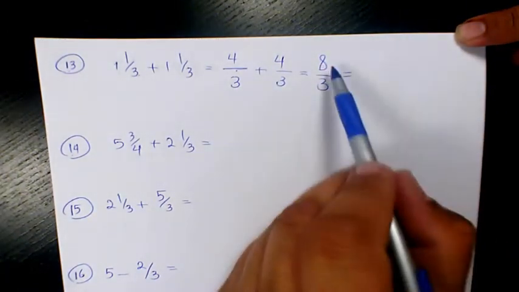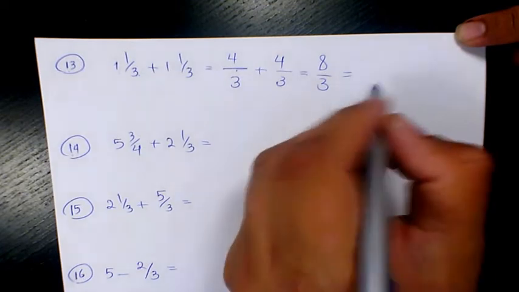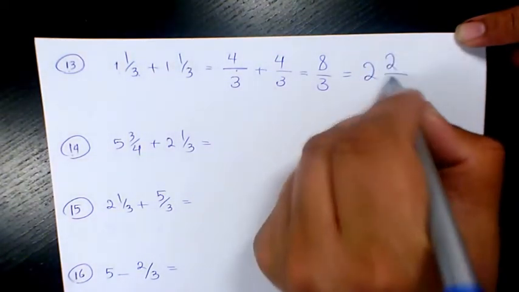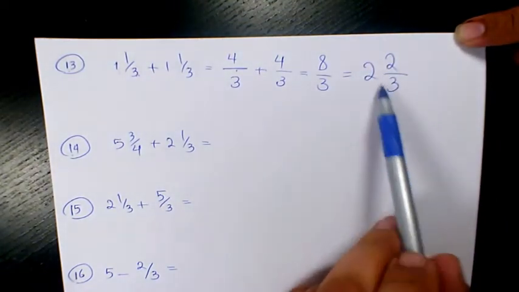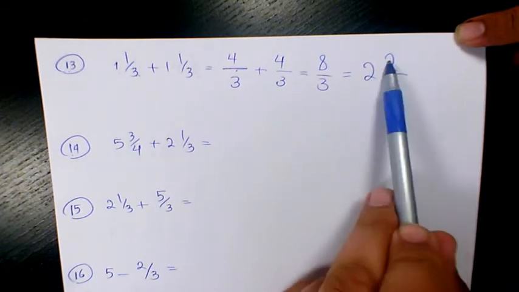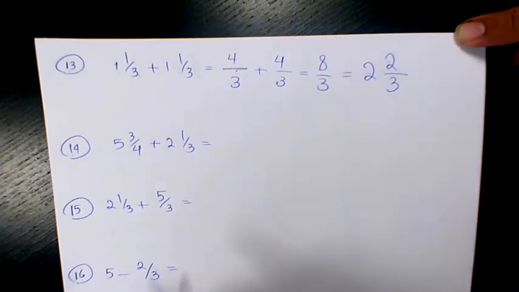And we write it in terms of a complex fraction. It's going to be 2 2/3. If you want to check it, 2 times 3, 6, plus 2 is 8. 8 over 3. Makes sense.